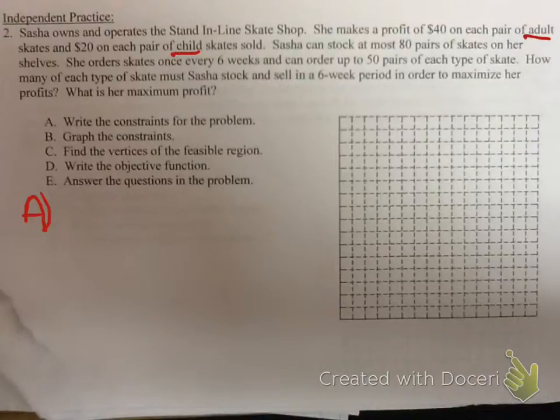Okay, so we're trying to figure out, she makes a profit of $40 on each pair of adult skates, $20 on each pair of child skates sold. Sasha can stock up at most 80 pairs of skates on her shelves. She orders skates once every 6 weeks and orders up to 50 pairs of each type. That's a keyword, each type of skate. How many of each type of skate must Sasha stock and sell in a 6-week period in order to maximize her profits? What is her maximum profit?